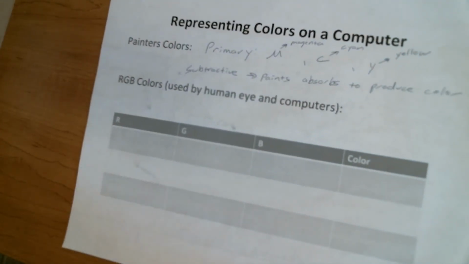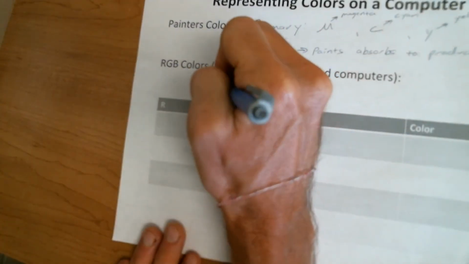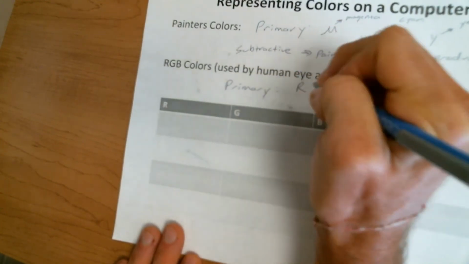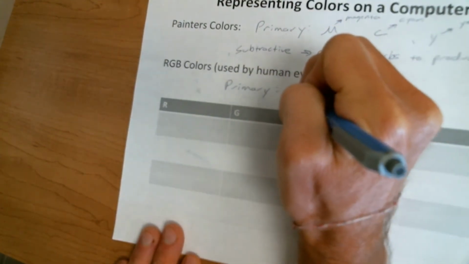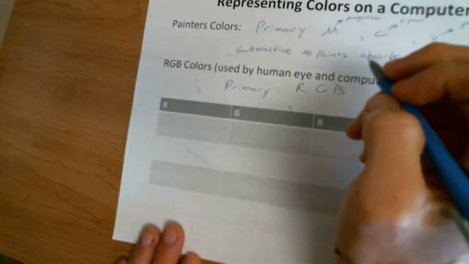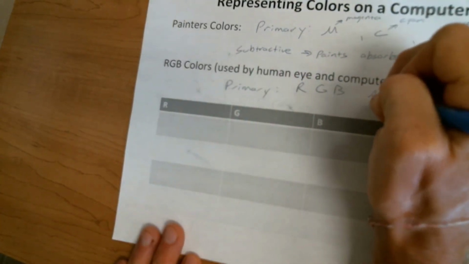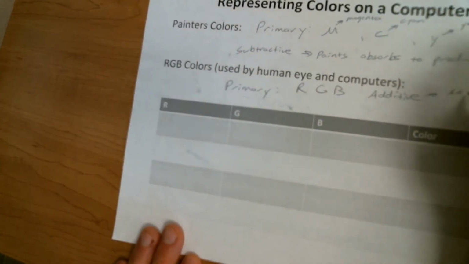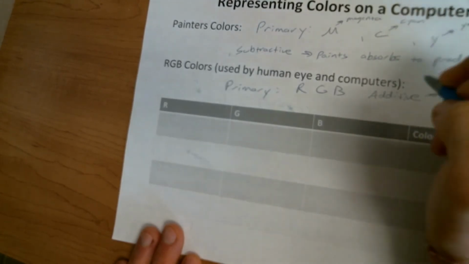All right, so the different color paints are absorbing different amounts of light or different wavelengths of light. In contrast, computer screens and the human eye are additive, which means they add lights of different wavelengths to produce color. In this scheme, the primary colors are R, G, and B for red, green, and blue. All right, and again, these are additive, where we're adding lights of different colors, of different wavelengths, sorry.